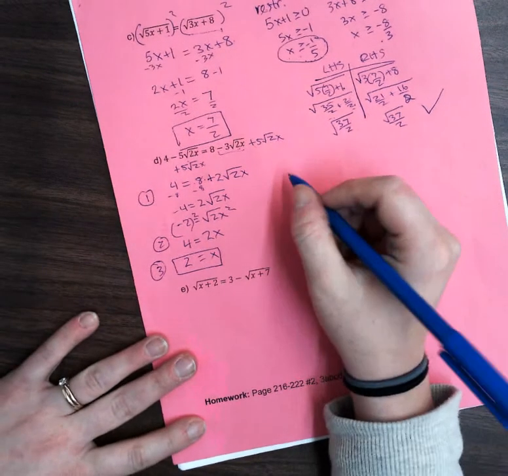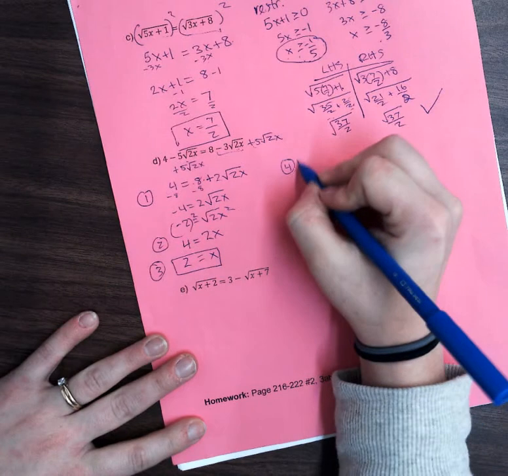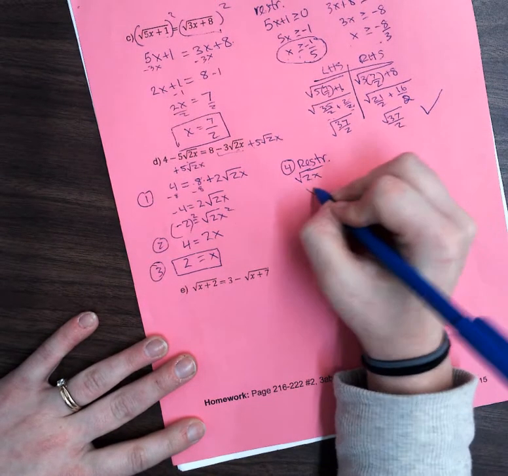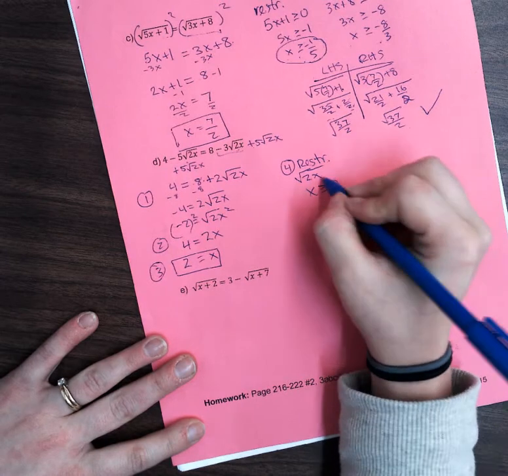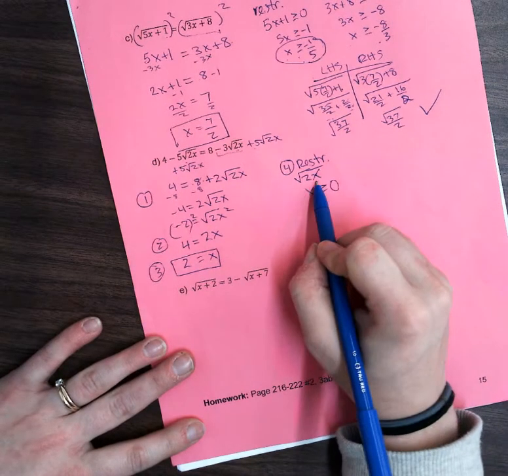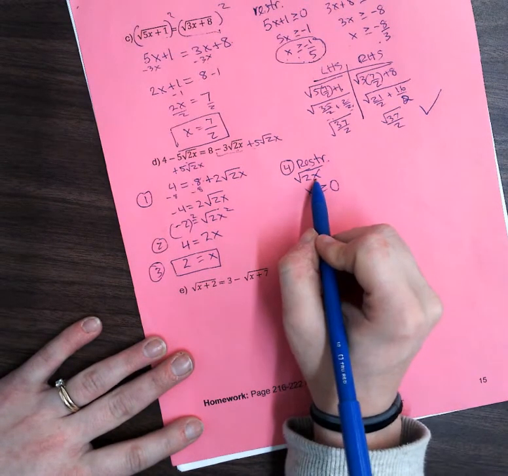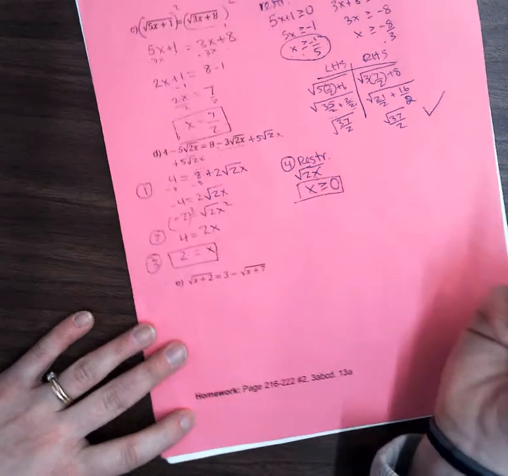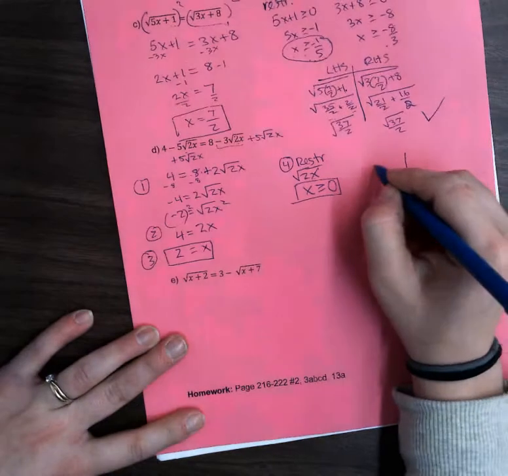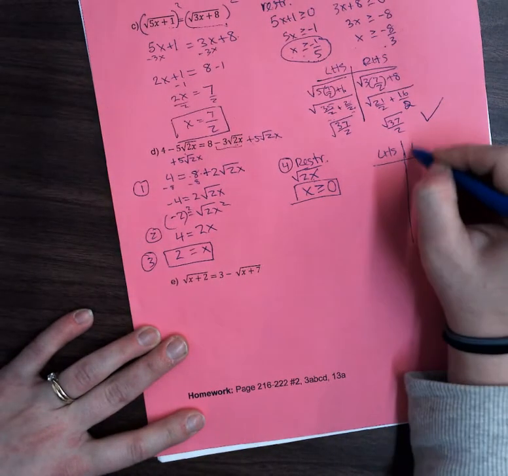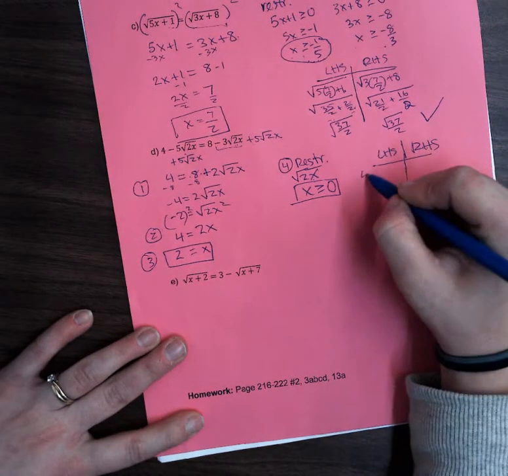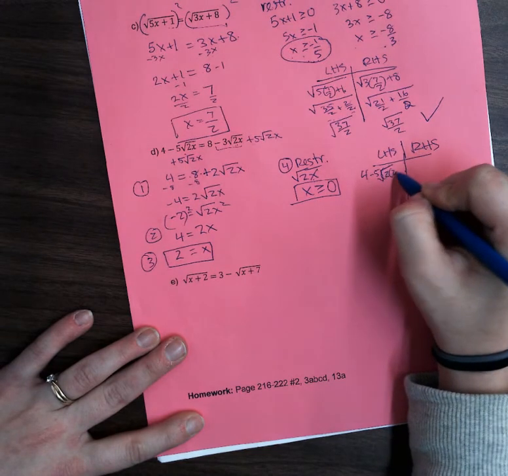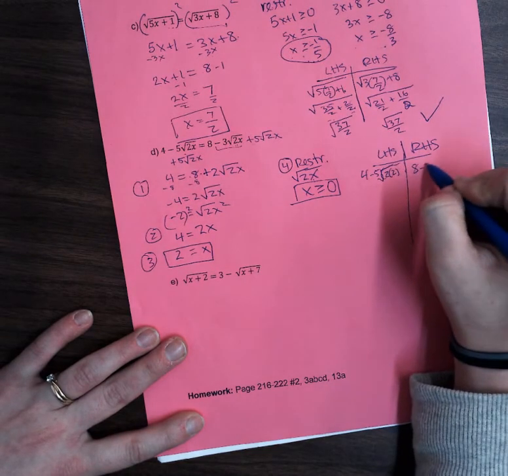Again, let's talk about restrictions. In this case, we just have the square root of 2x, so x has to be greater than or equal to 0. This one should be fairly straightforward because we just have to ask what can we plug in for x that will make it negative, and it's any negative number. So x has to be greater than or equal to 0. And then we're just going to check. So left-hand side, right-hand side. So 4 take away 5 times 2 times 2 should equal 8 take away 3 times 2 times 2.